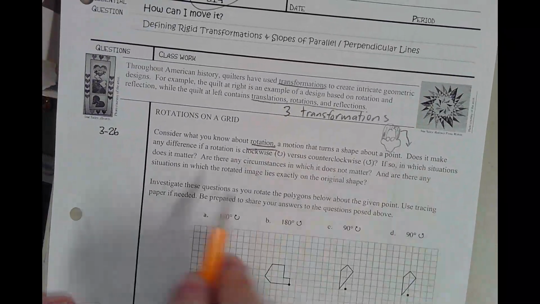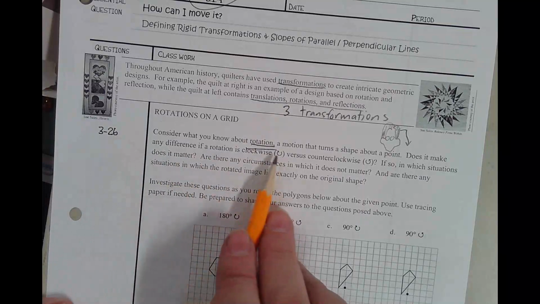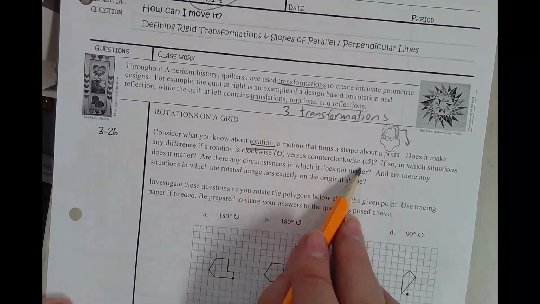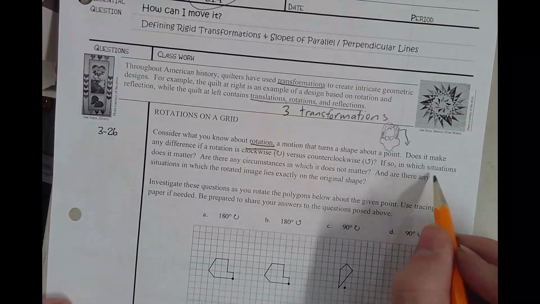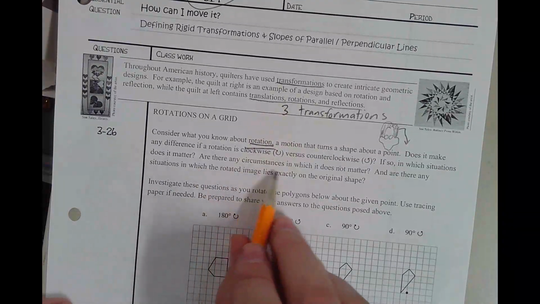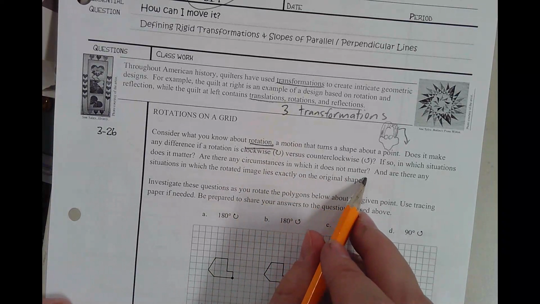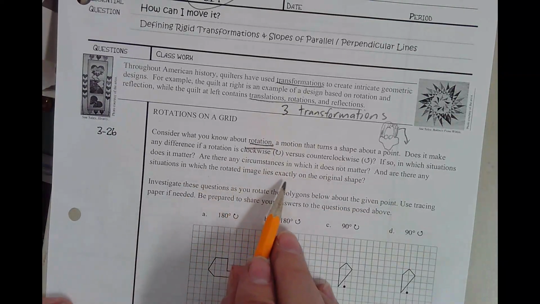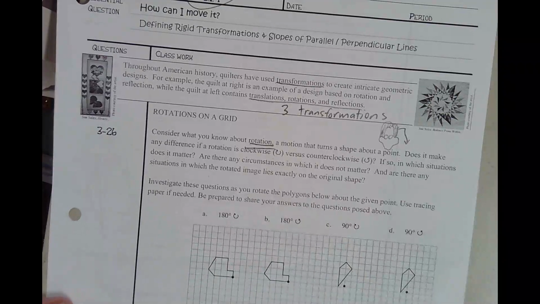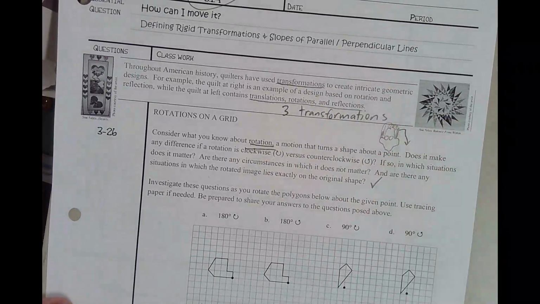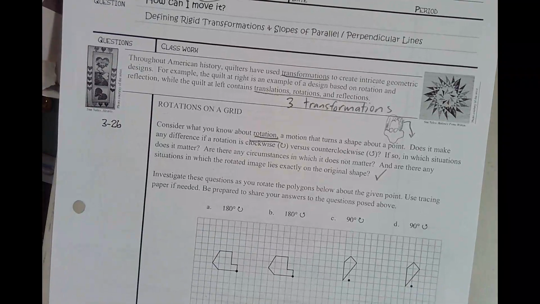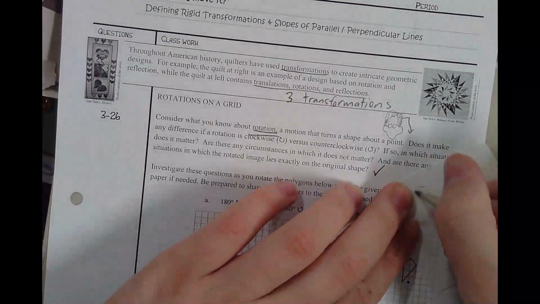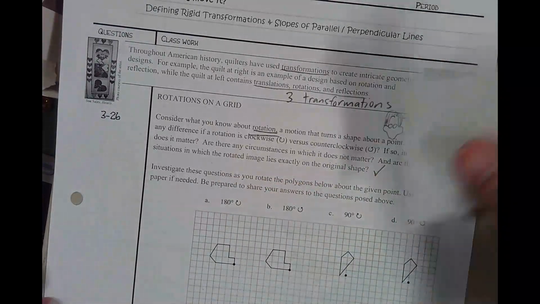Does it make any difference if a rotation is clockwise versus counterclockwise? To the right versus to the left? If so, in which situations does it matter? Are there any circumstances in which it does not matter? And are there any situations in which the rotated image lies exactly on the original shape? Of course, we're going to be able to answer some of these questions, or all of these questions, with some patty paper, also known as tracing paper. So have these ready to go.